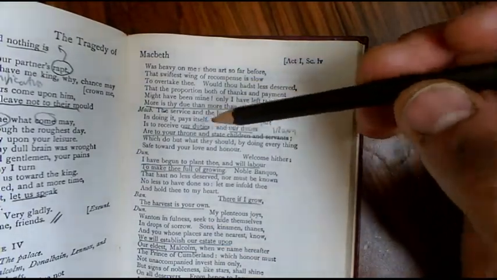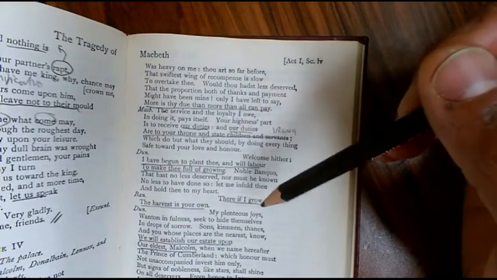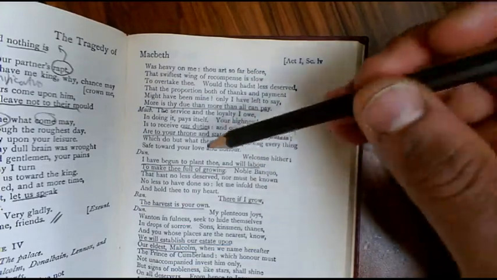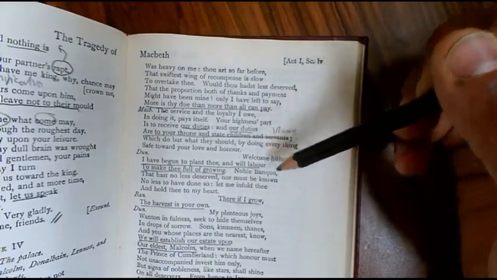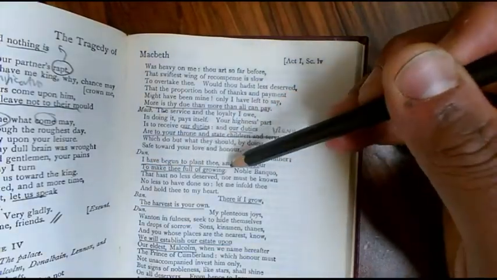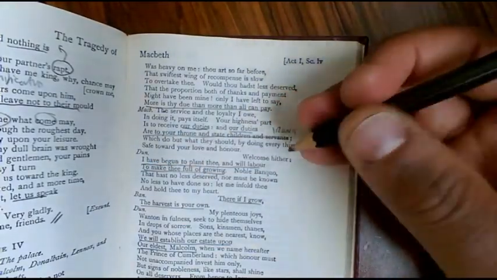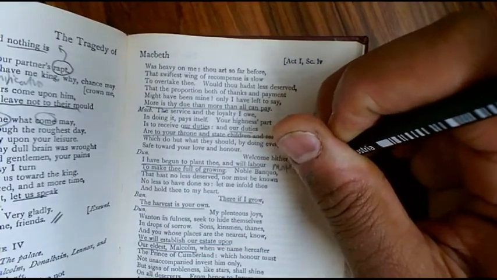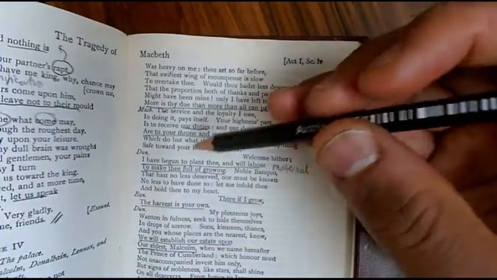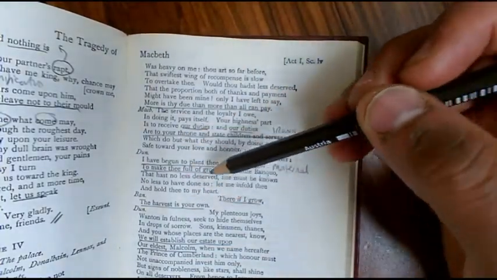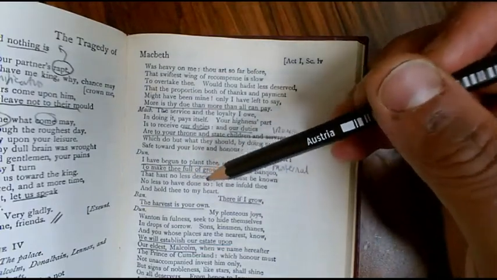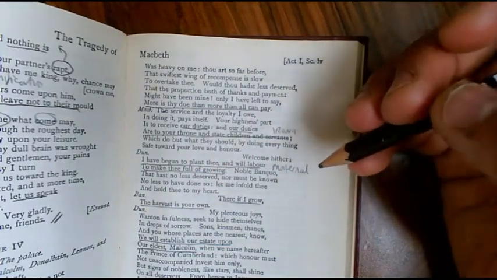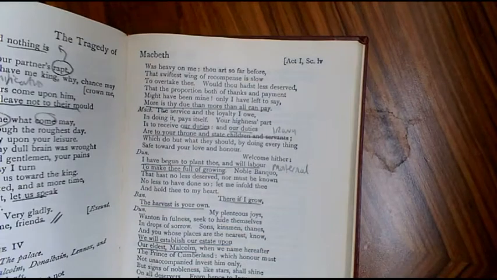Okay. We then have more metaphorical language here. Duncan welcomes them. He says, I have begun to plant thee and will labour to make thee full of growing. And there's this kind of image of almost a maternal nature in Duncan. Duncan is going to plant them like seeds and make sure that he nurtures them and sees that they grow fully.